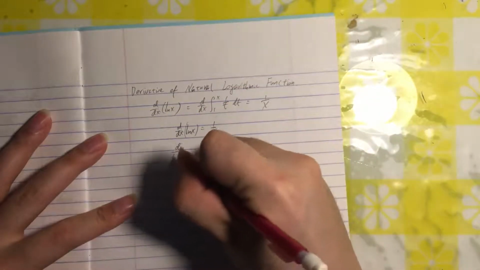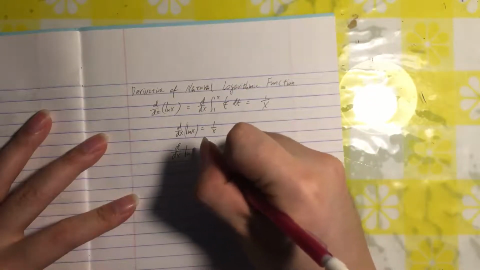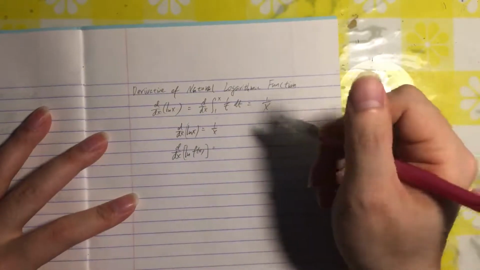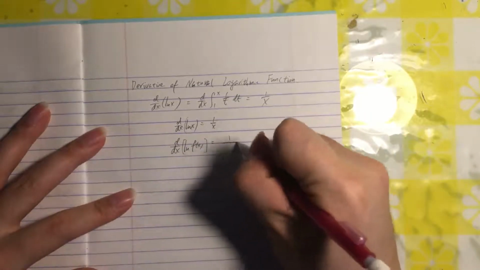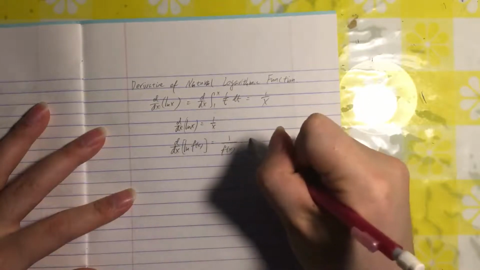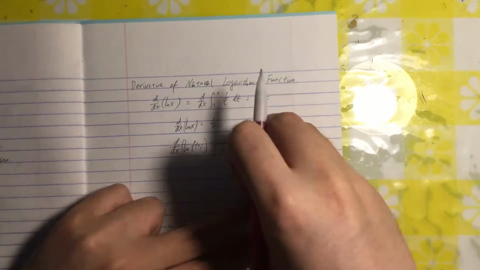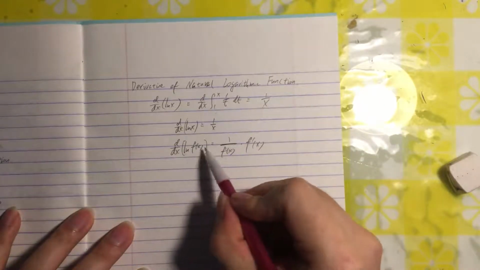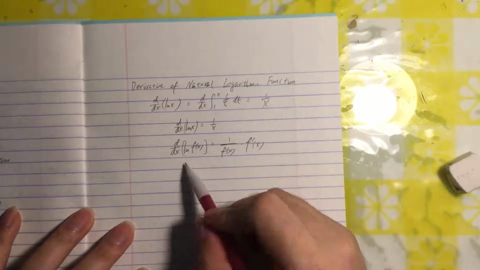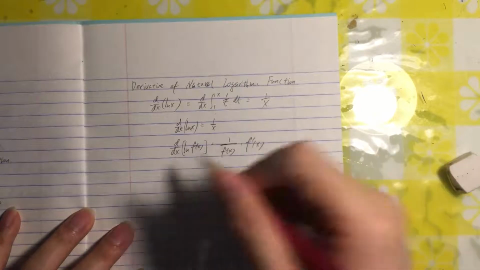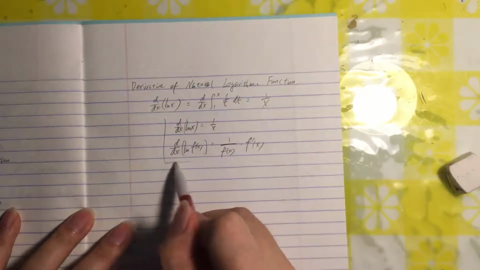And if the function is ln of f of x, then by the chain rule, the derivative is 1 over the inside function times the derivative of the inside function. So that's how we take the derivative of a natural logarithmic function.